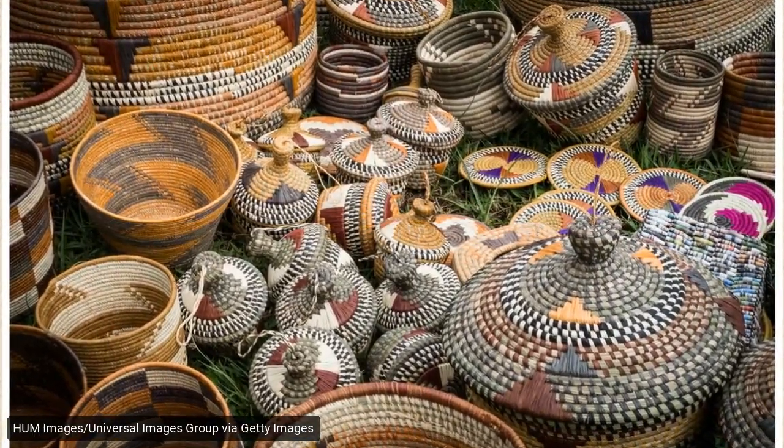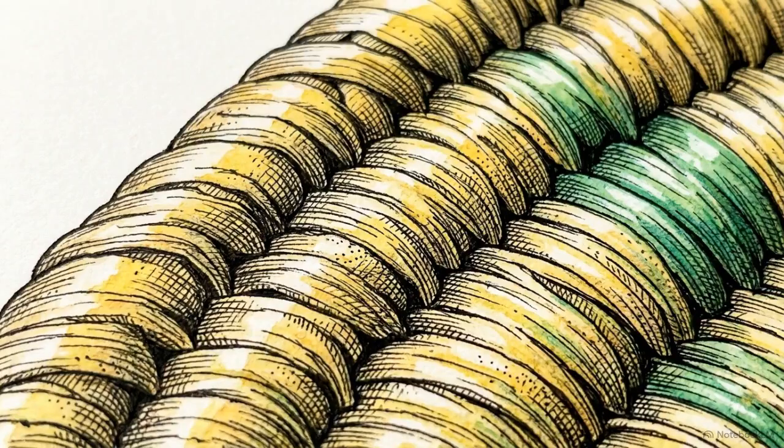Take a look at these traditional Ugandan baskets. The woven plant fibers have ridges and gaps you can physically touch in the real world. This physical surface quality is called actual texture.